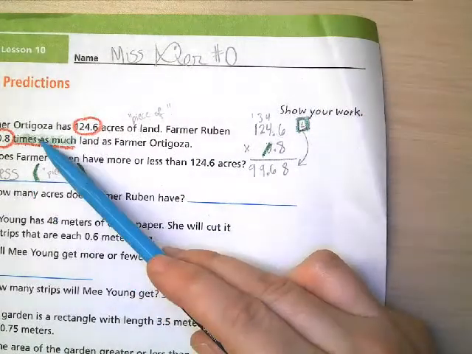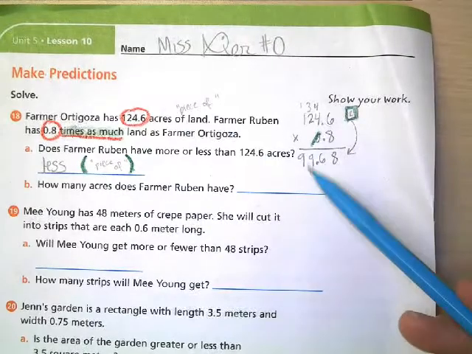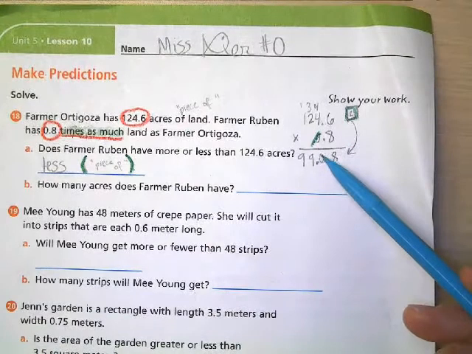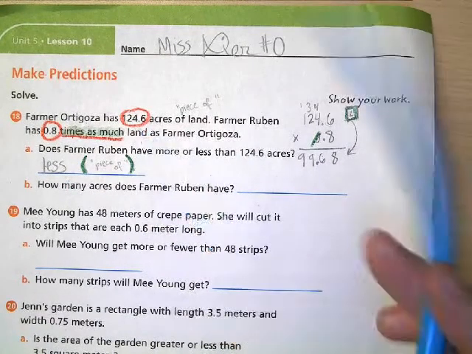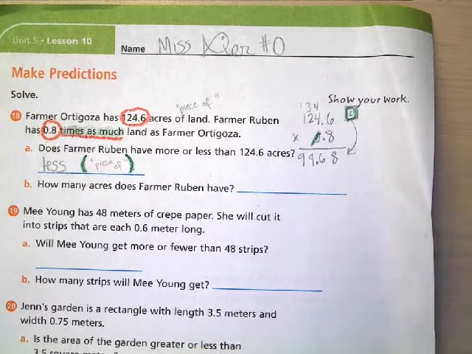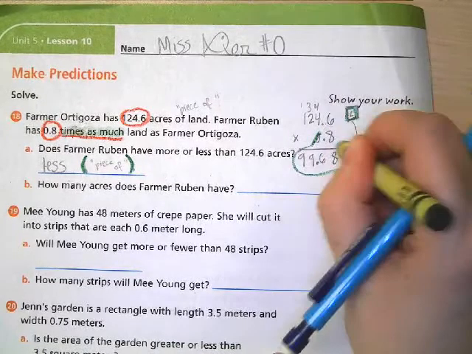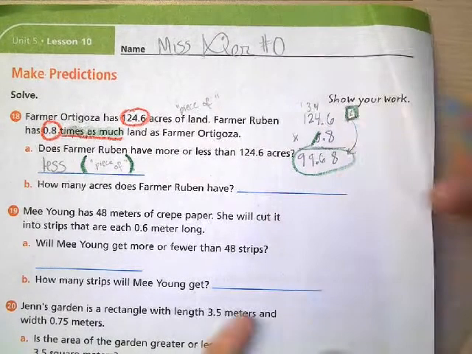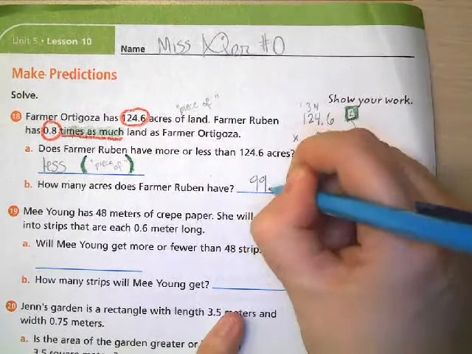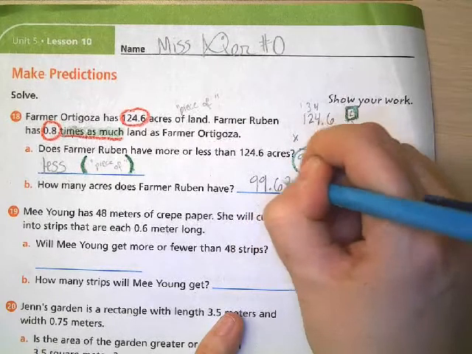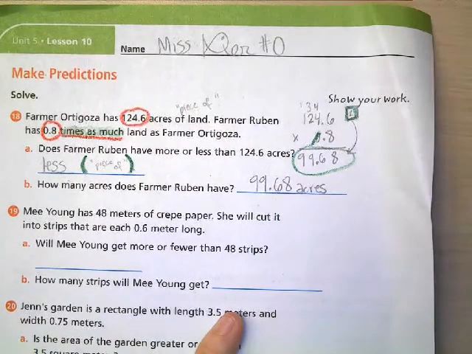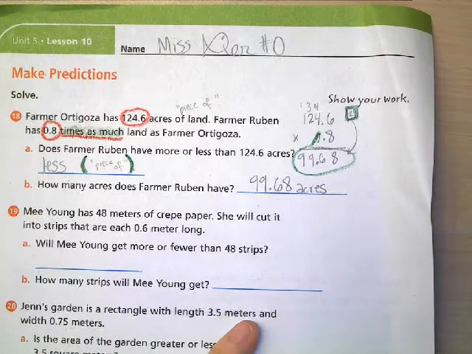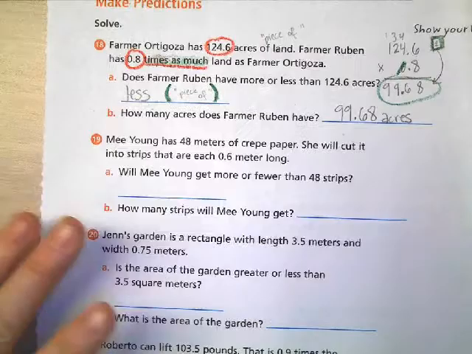So let's take a look at that again. Could Farmer Reuben, he's supposed to have less than Farmer Ortigoza, could he have 99.68? Is 99.68 less than 124.6? Yes. So it makes sense. So how many acres does Farmer Reuben have? 99.68 acres.